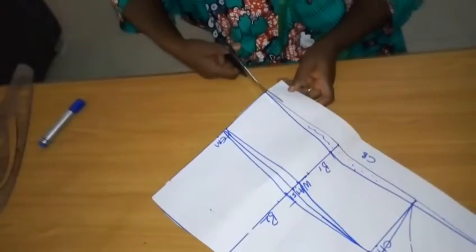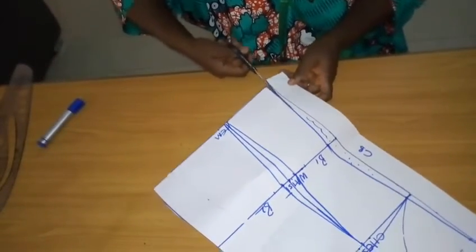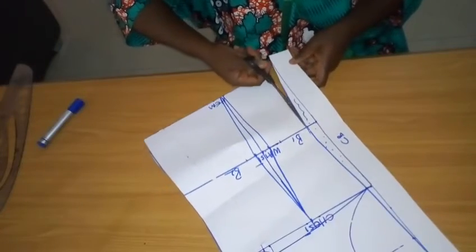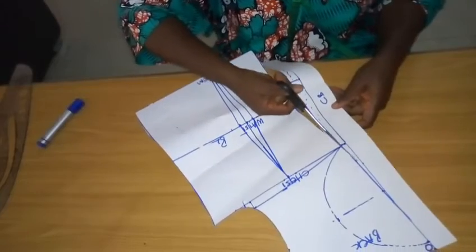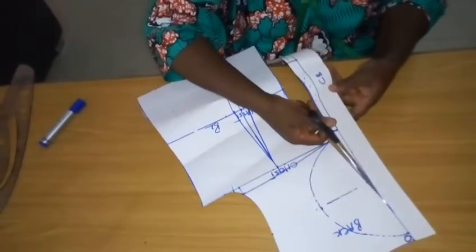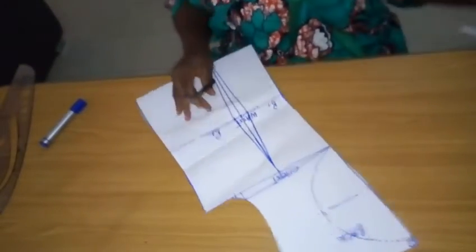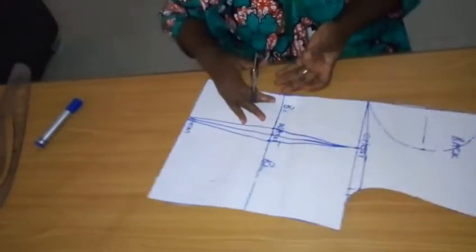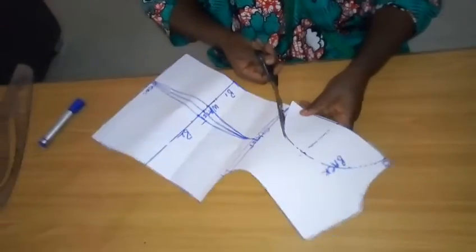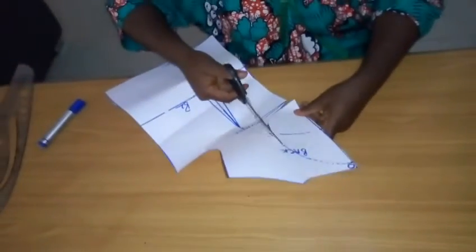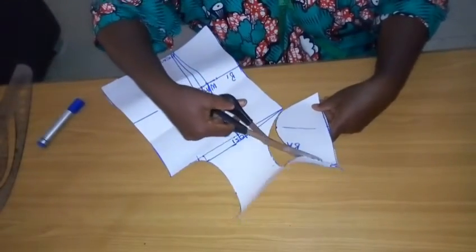Then I'm going to cut my contour line. Remember, the back, human back is not straight. So this is the contour line which I'm going to cut off, which we also replaced right now, as you can see. Okay, so I'm going to cut off this. That is the keyhole, and we don't need it for this particular tutorial.